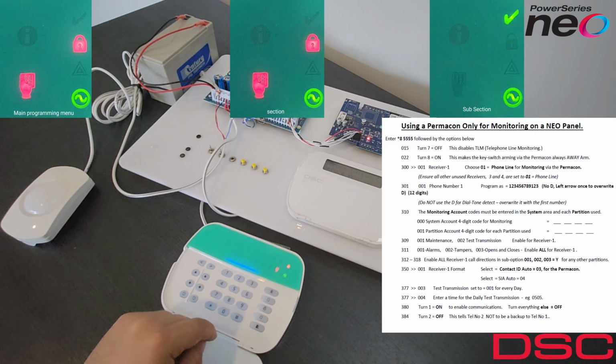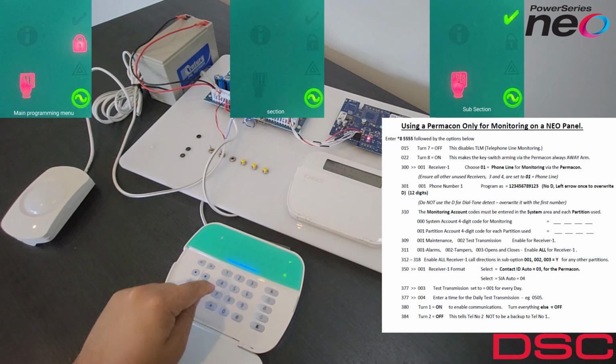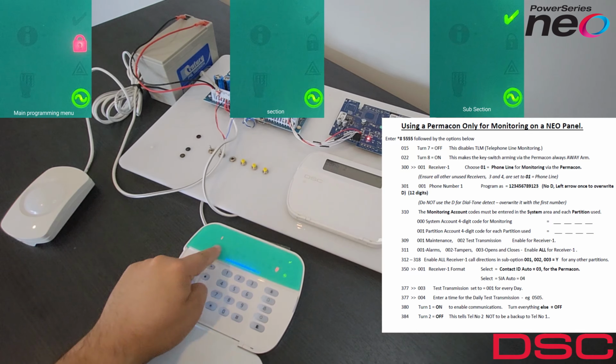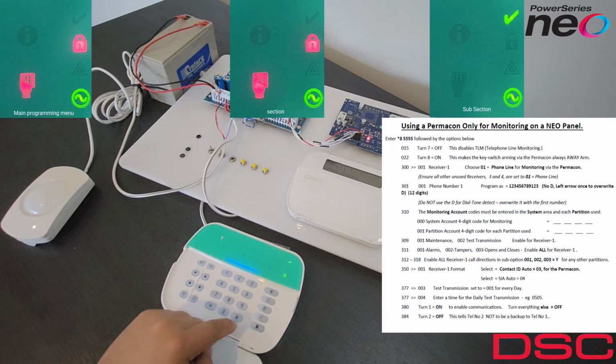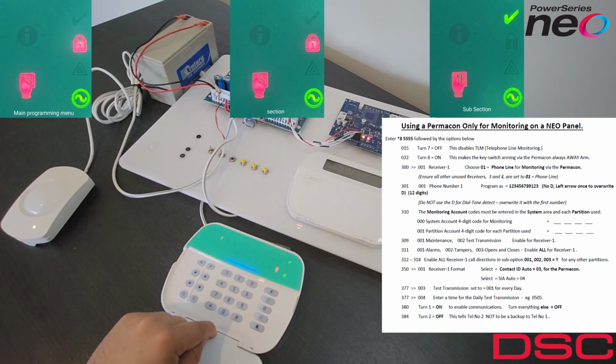From there you want to go to 311. Then you want to go 001. So that's your alarms. You want to make sure that's on for receiver 1. So the 1 is telling me that's on for receiver 1. You want to hash once. We want to go 002. We can see tampers is on for receiver 1.